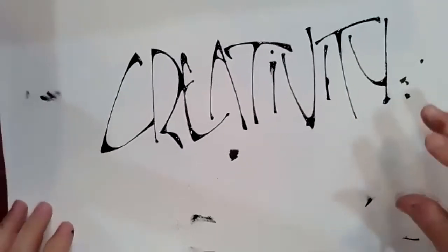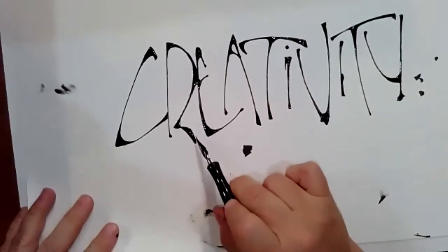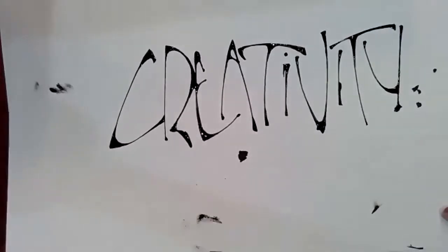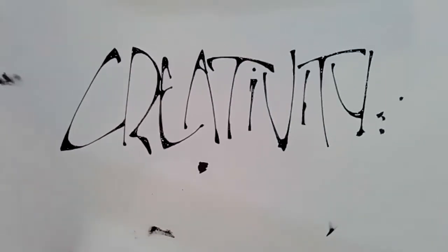But what's really fun about the fine line applicator is the blobs that it creates and then what you have to do with those blobs in order to get those outer angles. I like that. All right.